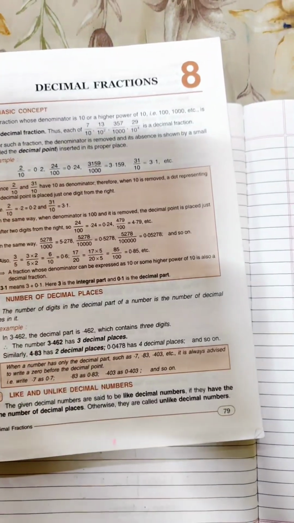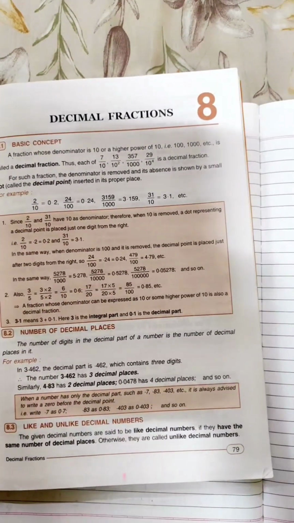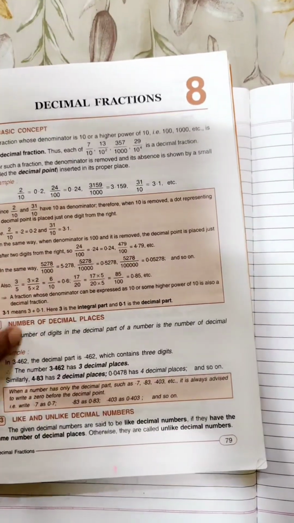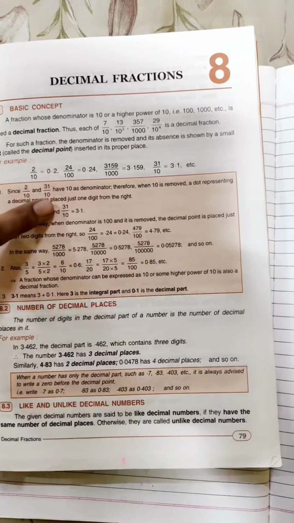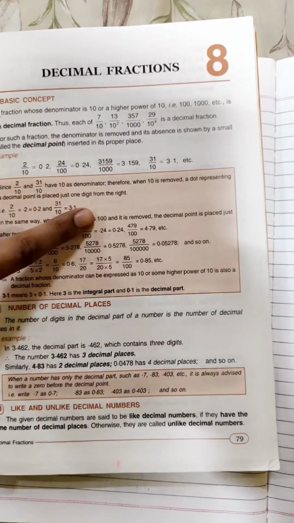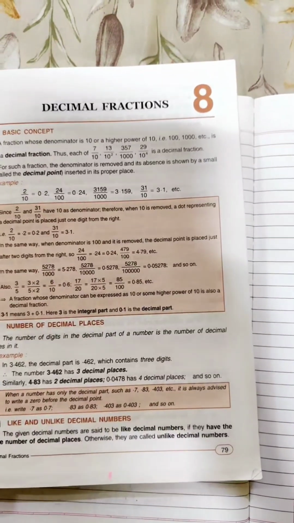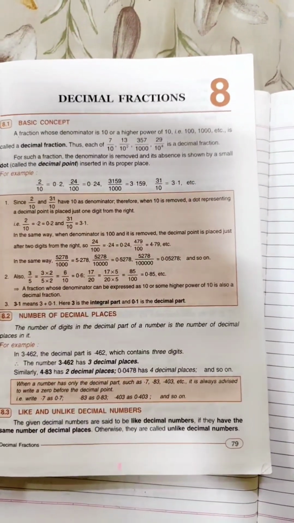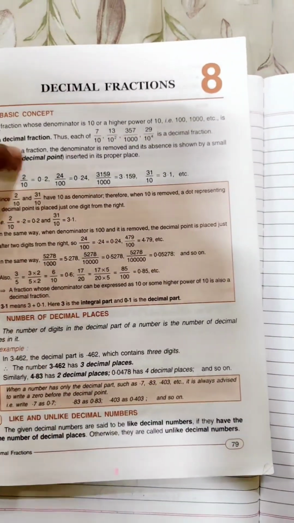Since 2 upon 10 and 31 upon 10 have 10 as a denominator, therefore when 10 is removed, a dot representing a decimal point is placed just one digit from the right. Okay, so this I have.